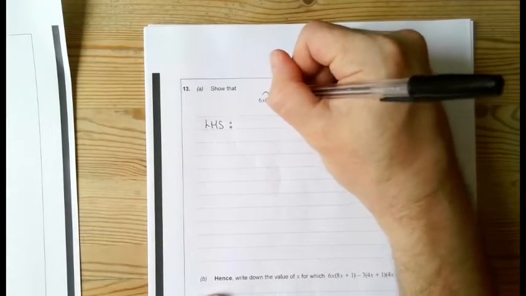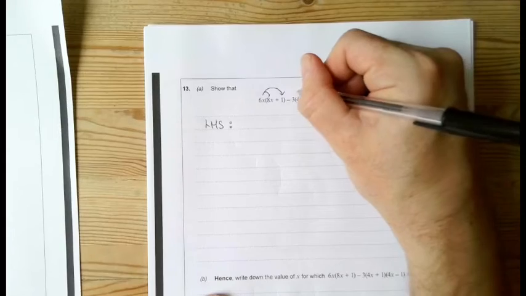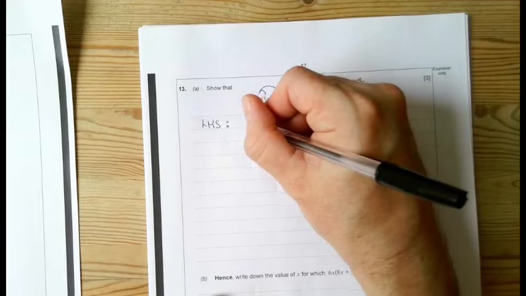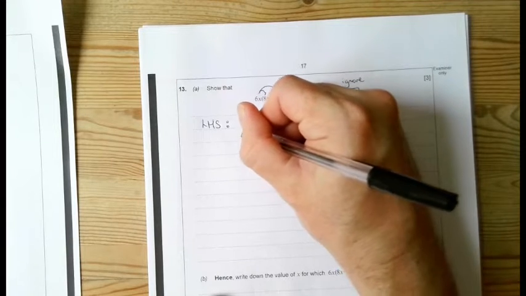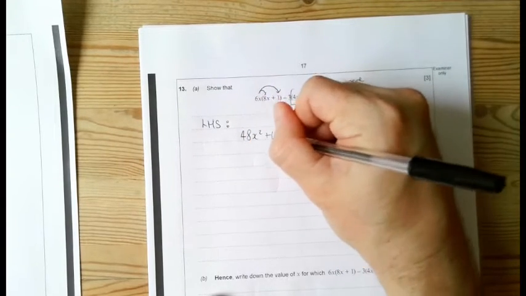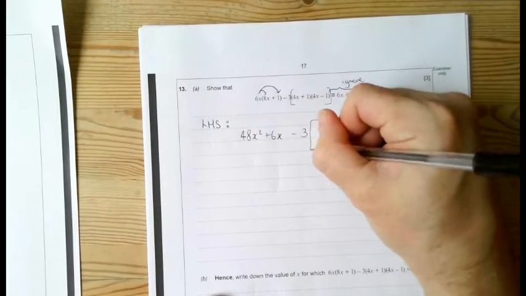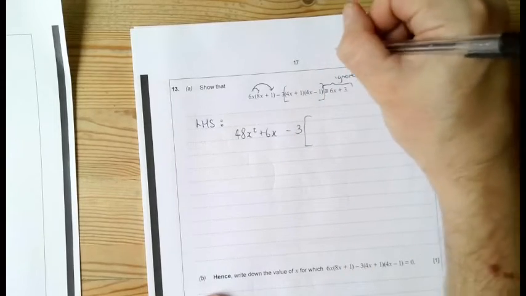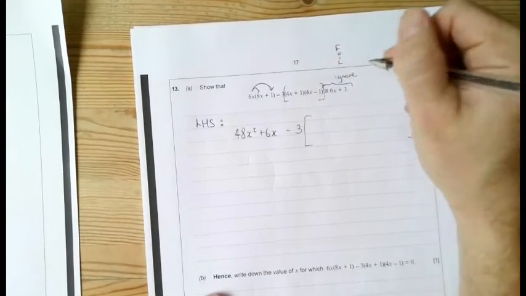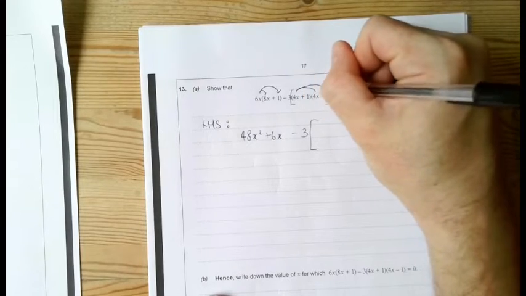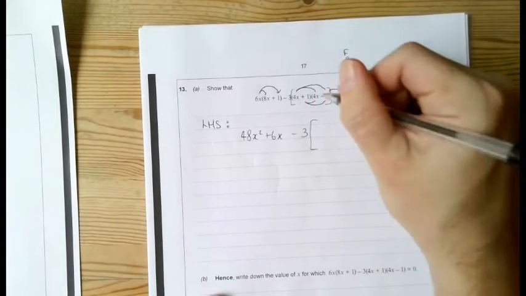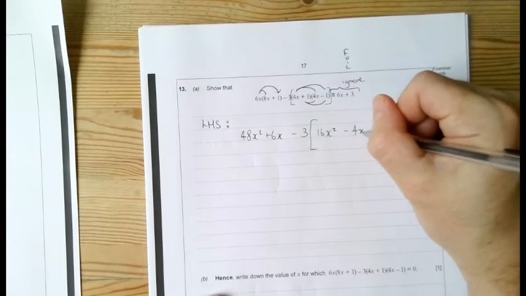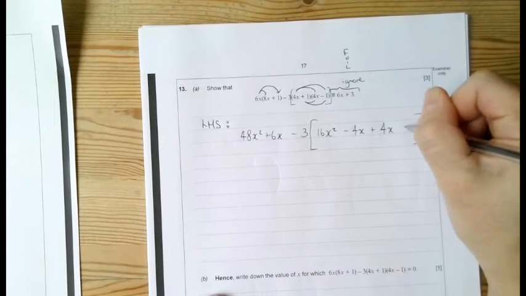First thing I'm going to do is expand out the brackets here. And then I'm going to put double brackets around that and worry about that minus 3 after. So I'm going to get 6x times 8x, so that's 48x squared, plus 6x, minus 3, and then a big pair of brackets here. I'm going to start to expand these. Some people use the acronym FOIL, first, outside, inside, last. I always just draw arrows. That 4x has to times both those, that plus 1 has to times both of those. 4x times 4x is 16x squared, minus 4x, plus 4x, minus 1.